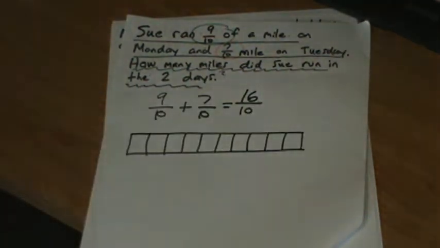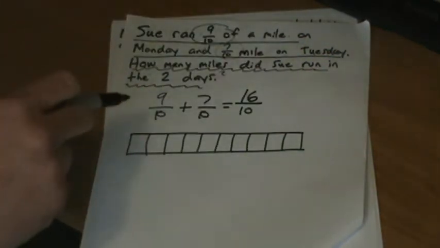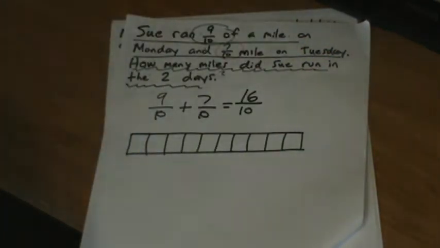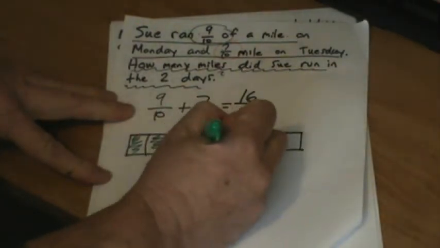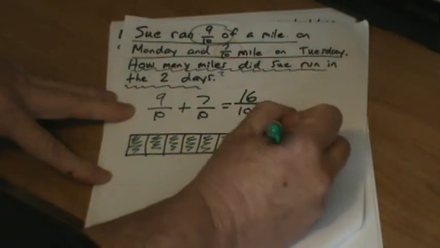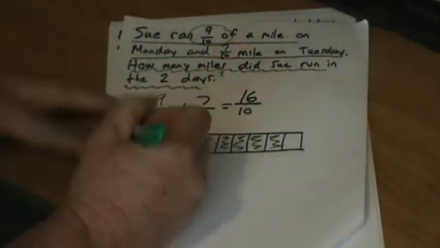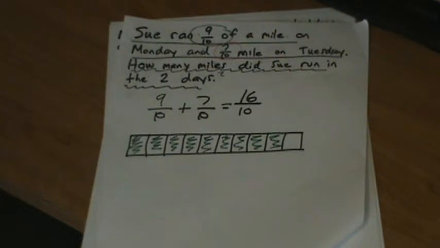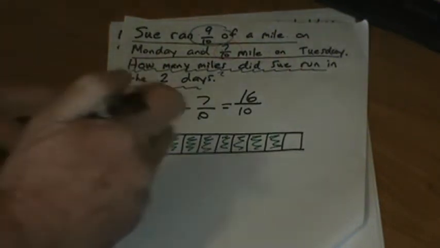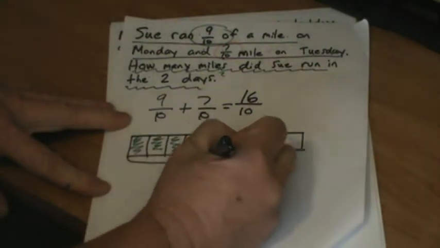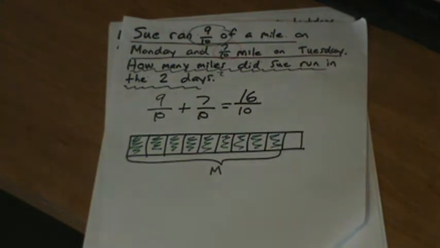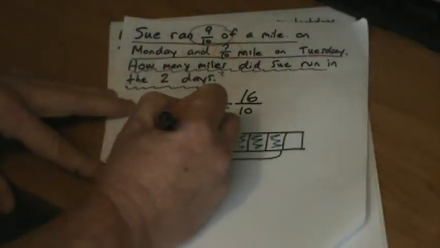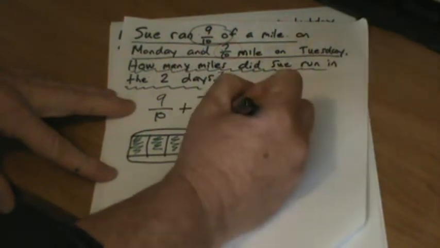Now you can do this part with me. You don't need to write down the question. So let's do 9/10 first. Remember I circled 9/10 in green. So I'm going to use my green. You can just use your pencil to shade in. Okay, so that's what she ran on Monday. 9/10. And then I can put this as Monday. Okay, but then the whole, this represents 1 mile, right?